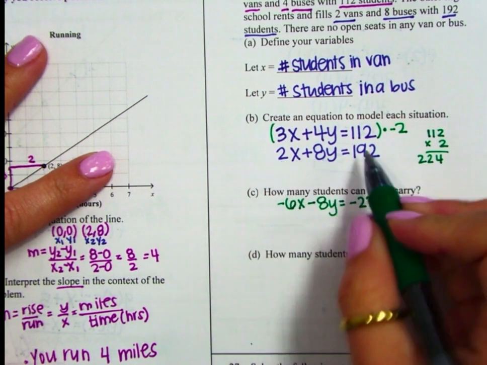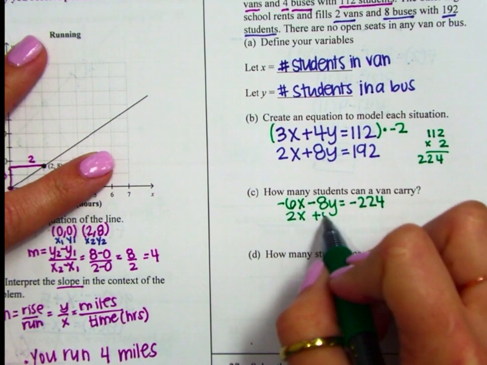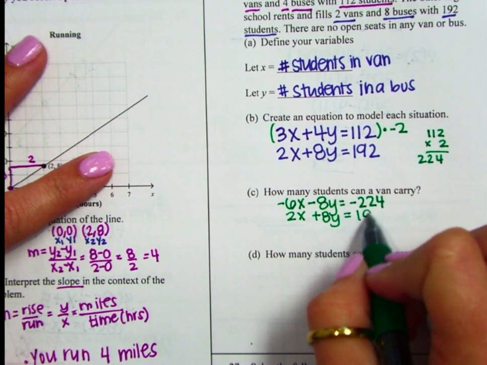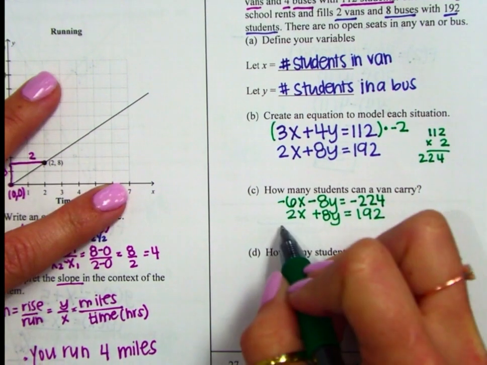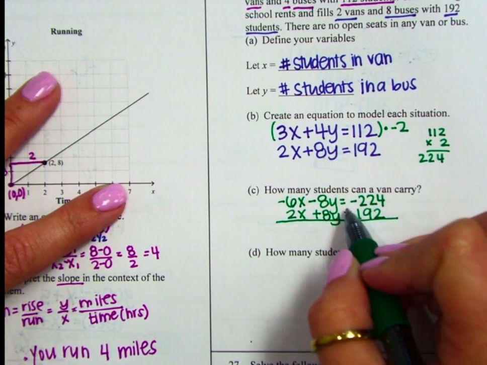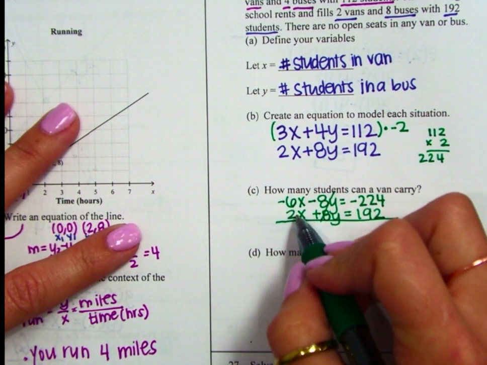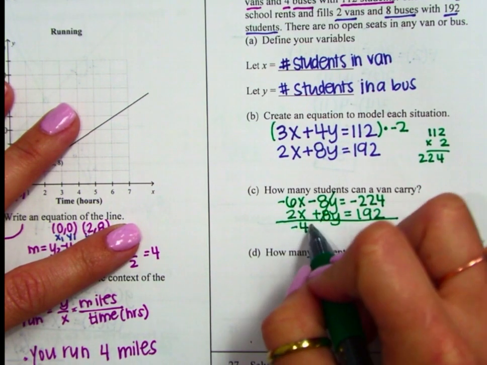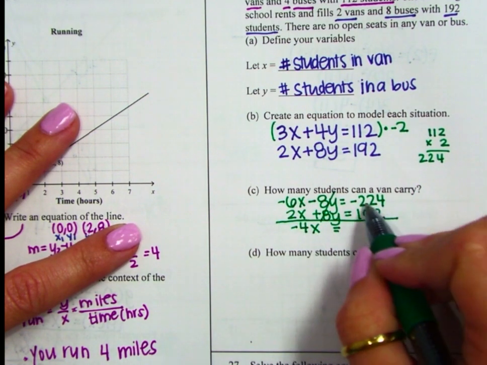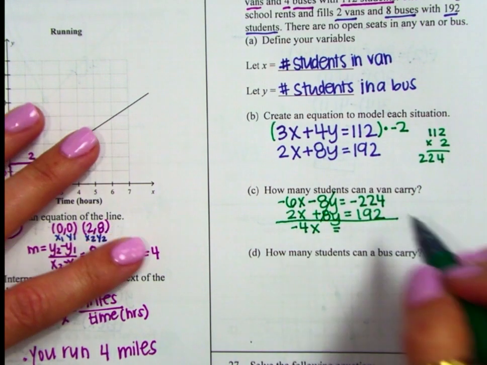Okay, then we can just copy the other equation right underneath because that one we didn't change. Okay, now I'm going to combine. I'm going to add down. -6x and 2x is -4x, and that's equal to 224, and we're going to subtract these.